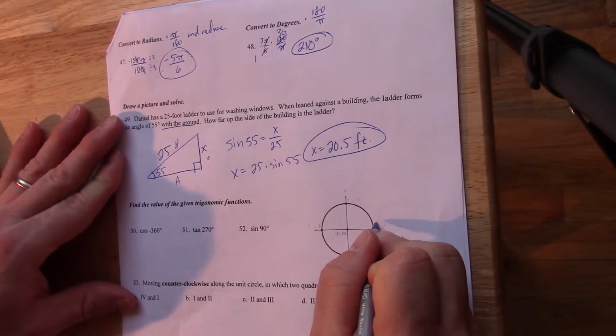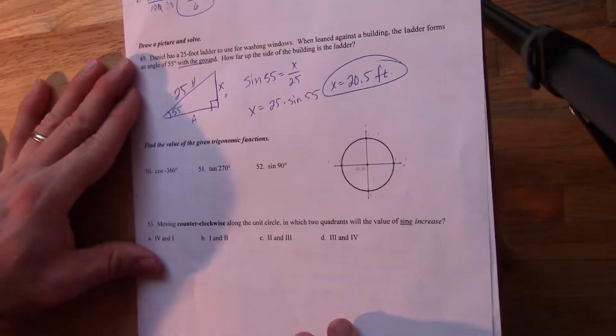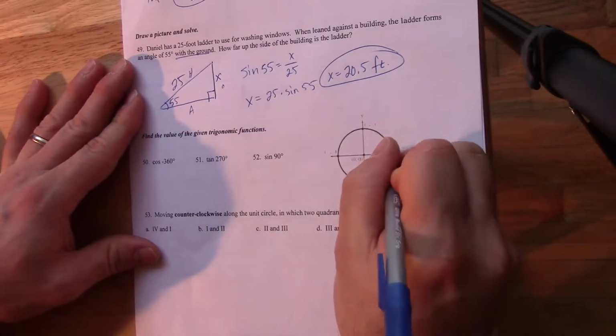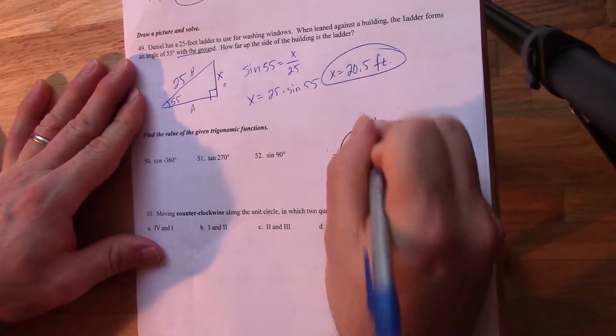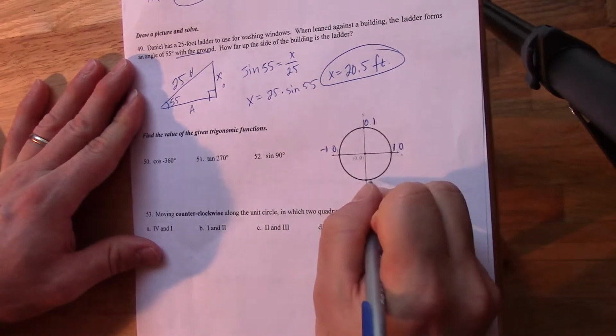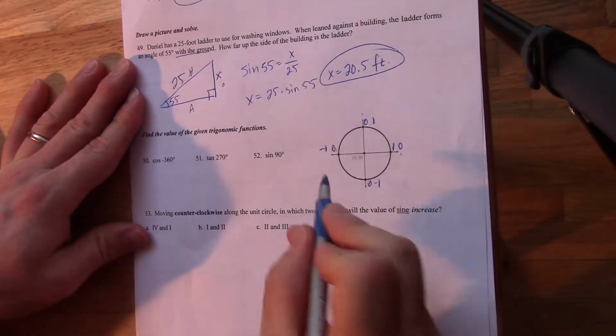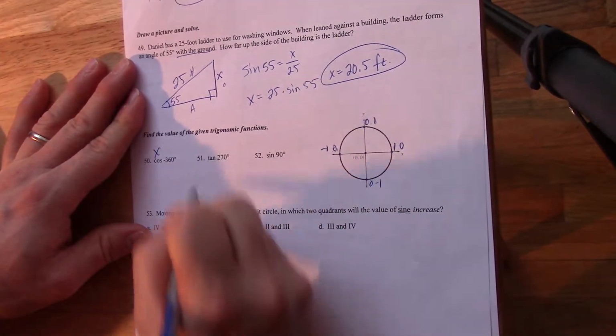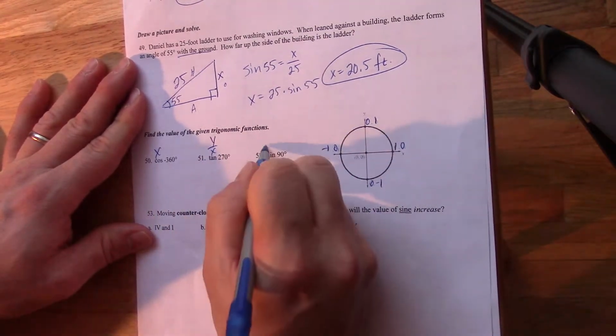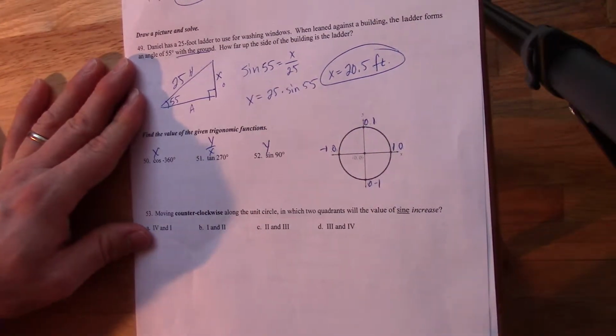For the rest of these, now I'm dealing with the unit circle problems. You probably want to make sure you put this on your cheat sheet, or it may already actually be on there on the front side. And cosine, again, is the x value, tangent is y over x, and sine is the y value at those points.